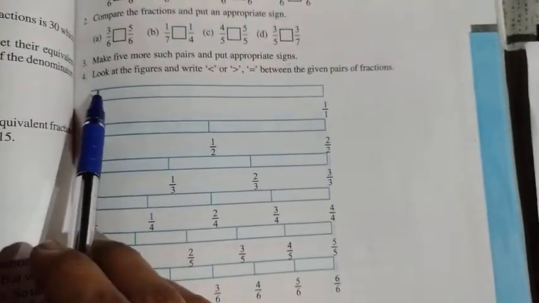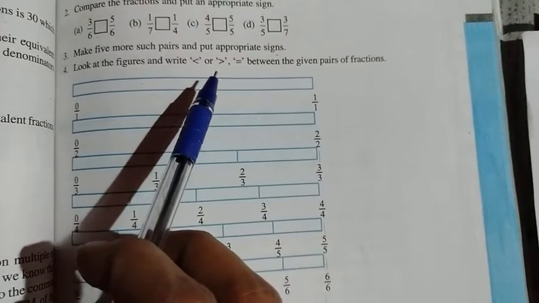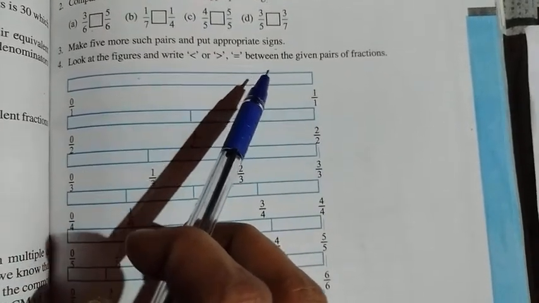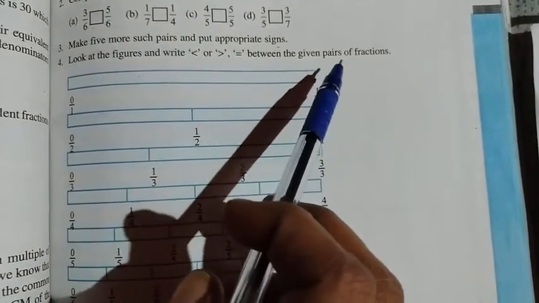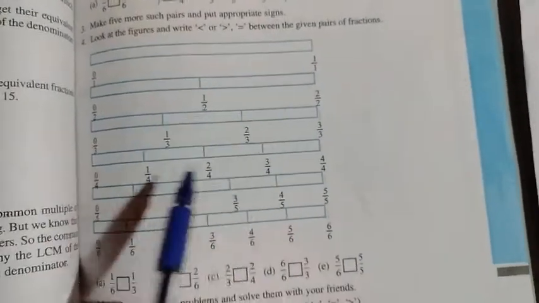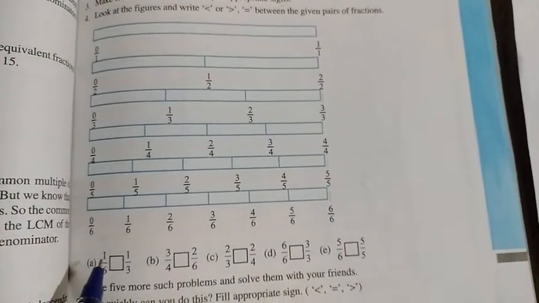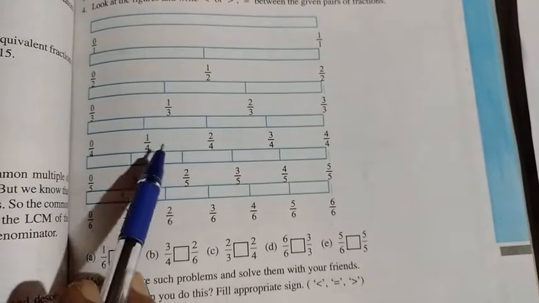Next, see here, look at the figures and write greater than, smaller than or equal to between the given pairs of fractions. Okay, compare this figure, and then put some examples based on this figure.